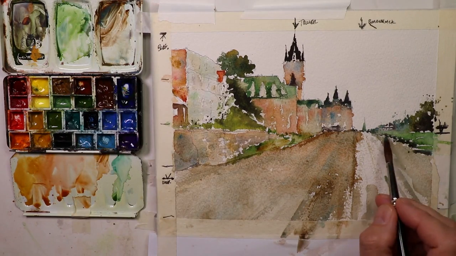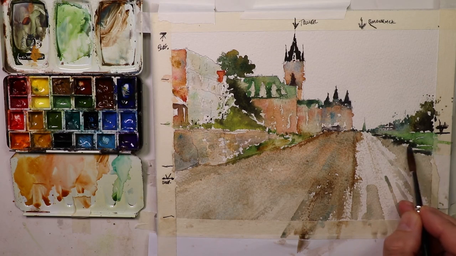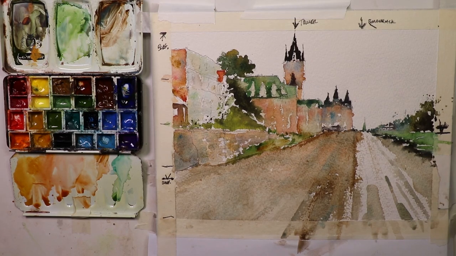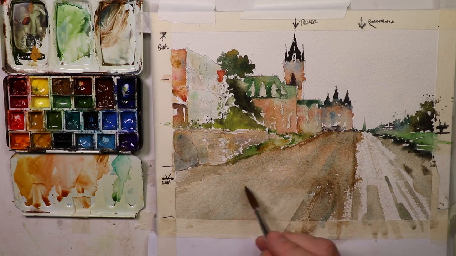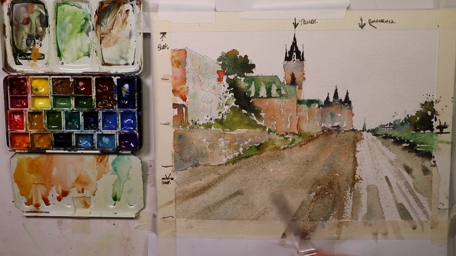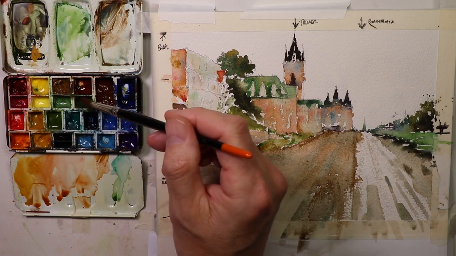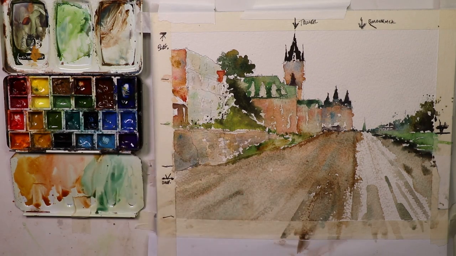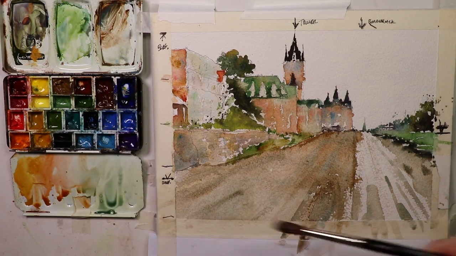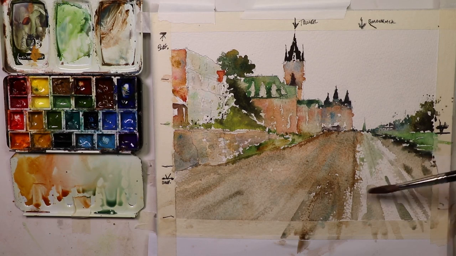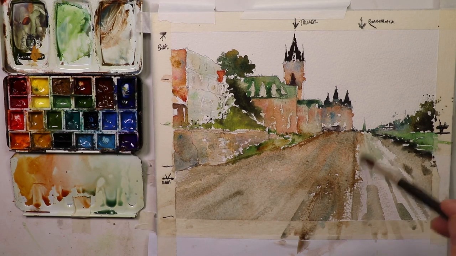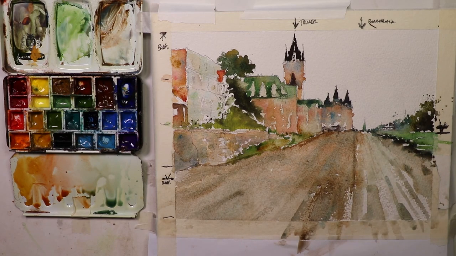And again, we make our shadow colors, and then there's some shadows under here too, like that. And maybe we'll make that cooler. It's not quite white paper. It's got a little bit of tone to it. Let's get that on there.